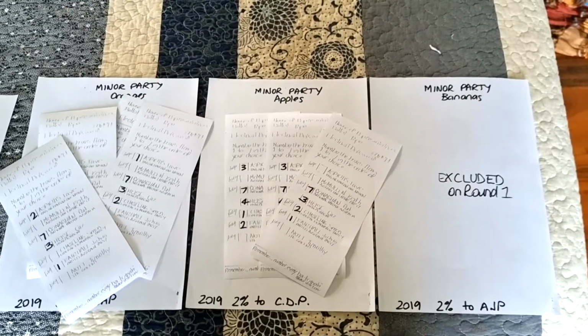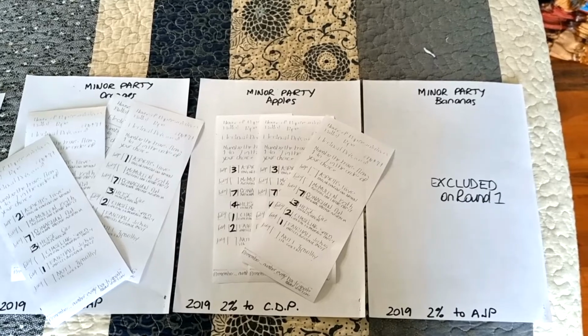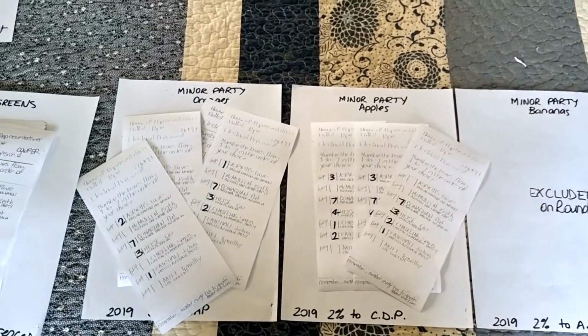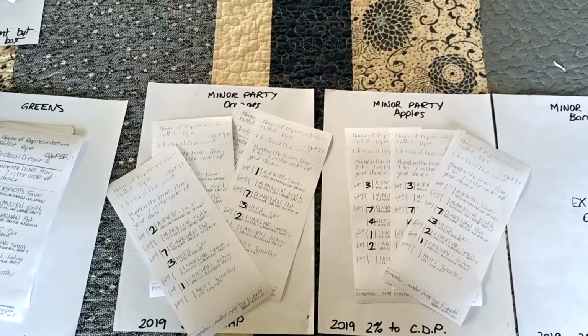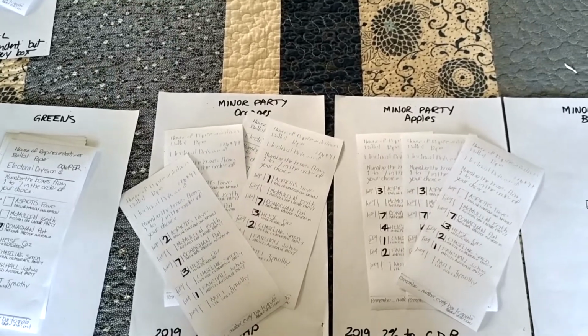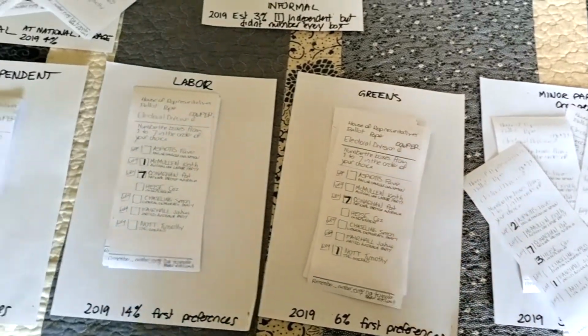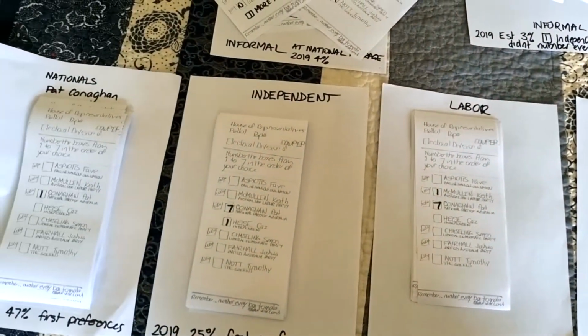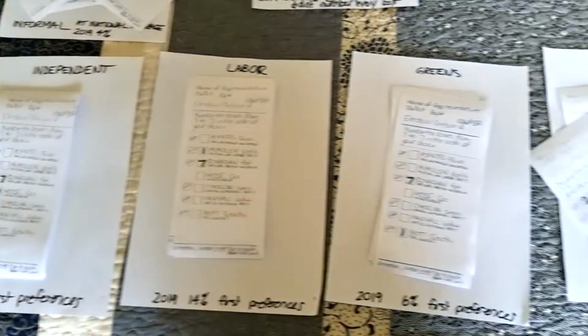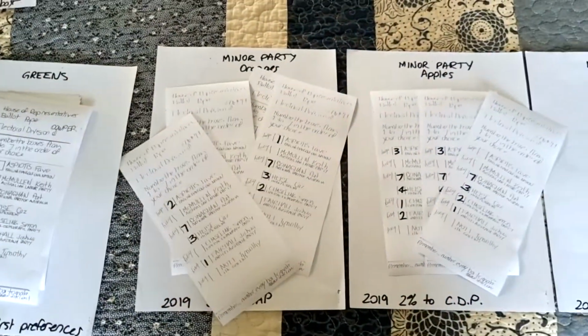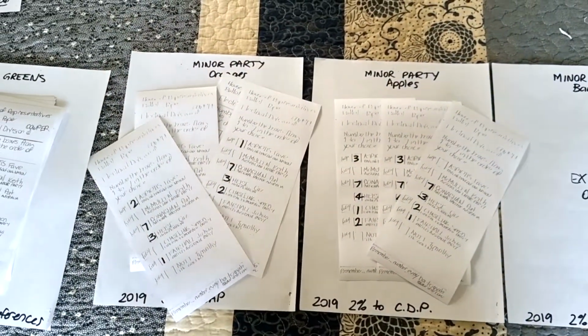So the 2% of votes that had been given 1 to bananas have been now moved over to where their second preference was, and you can see that the second preferences have gone to oranges and apples, but we still don't have any candidate over 50%, nobody with a majority. So again, the candidate now with the least votes is excluded, and I'll just do that now.